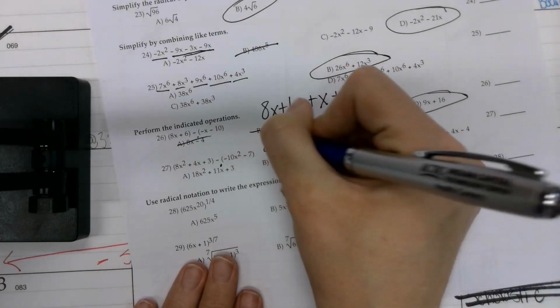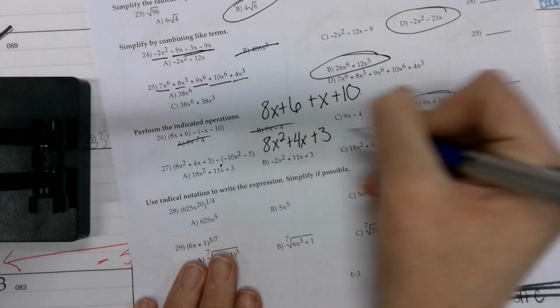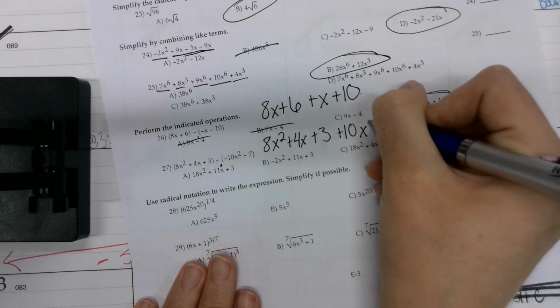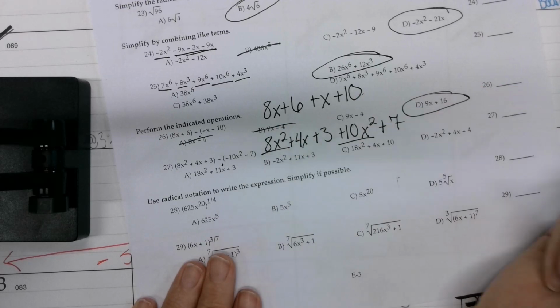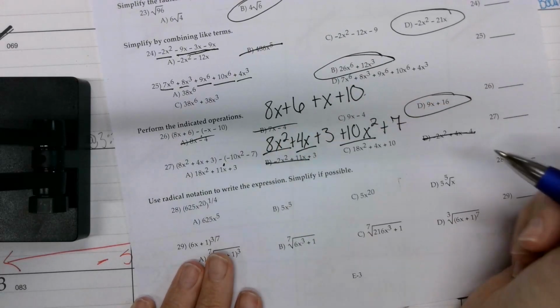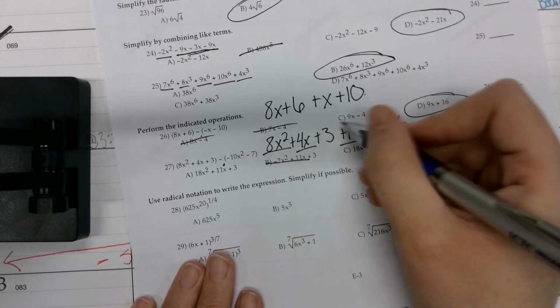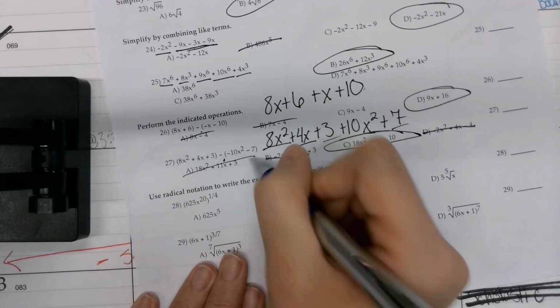Subtract, so we're going to keep our first one the same and change the signs of the following. So 8x squared plus 10x squared is 18. 4x, and then 3 plus 7. This one had 11, so.